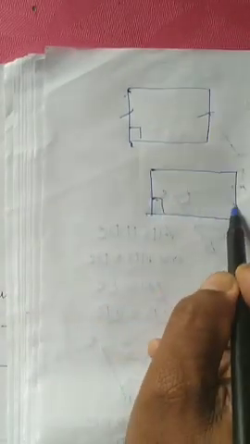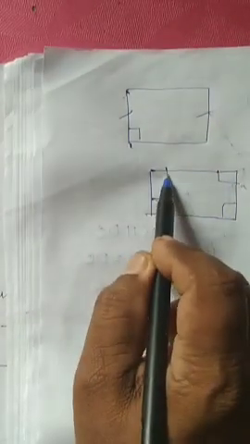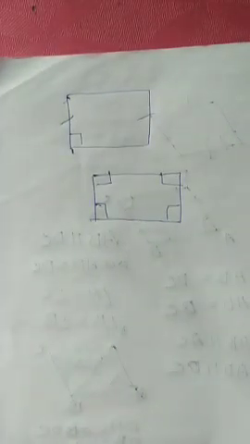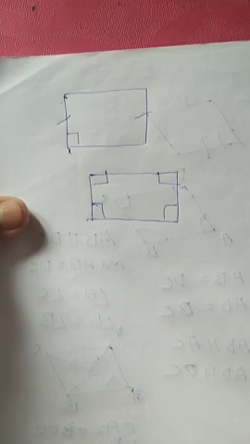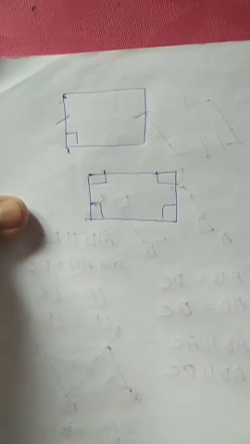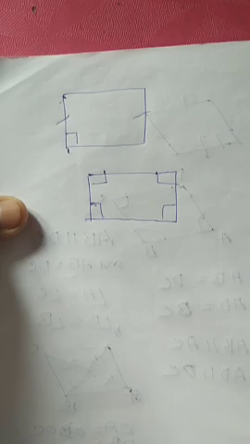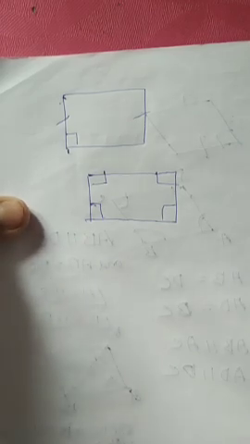Each angle is 90 degrees. Remember, a parallelogram whose angles are right angles is called a rectangle.